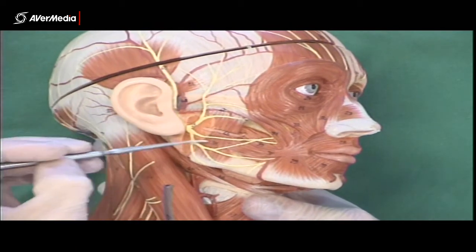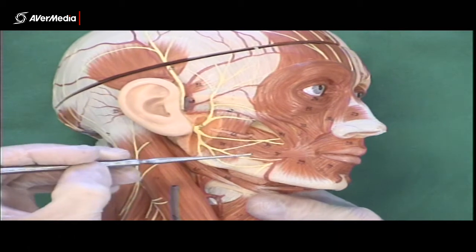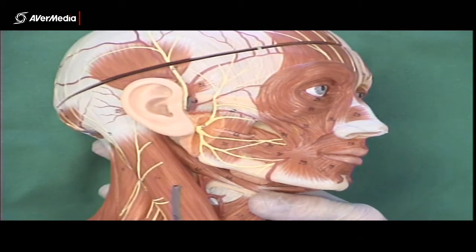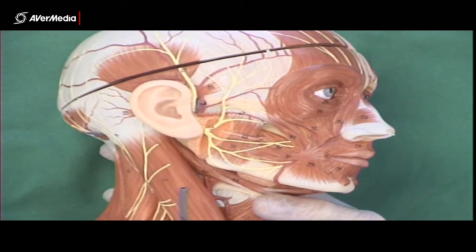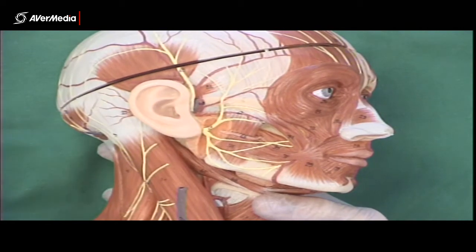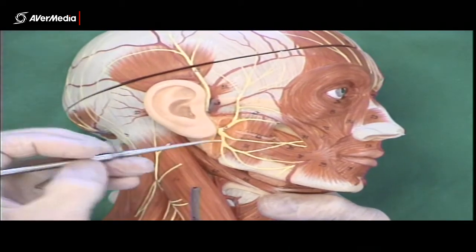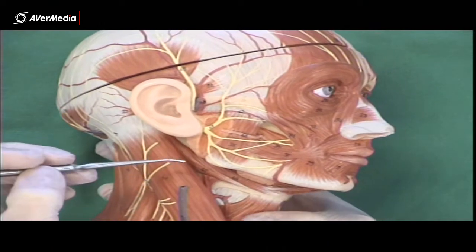But that's kind of the story with the branches of the facial nerve. You look at what's there and then decide what you're going to name each one. So that's what we can see here on this model for branches of the facial nerve.